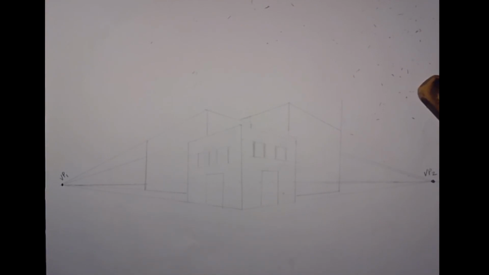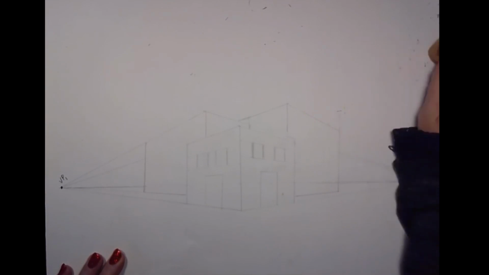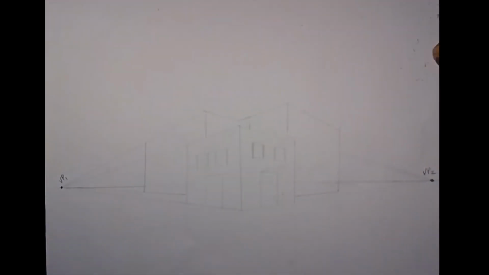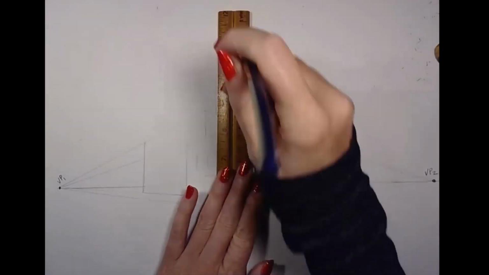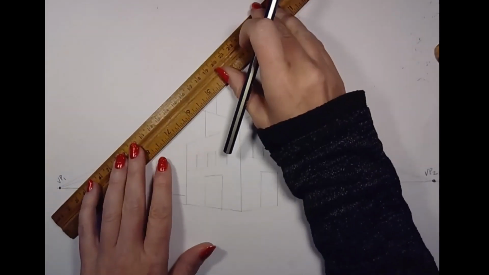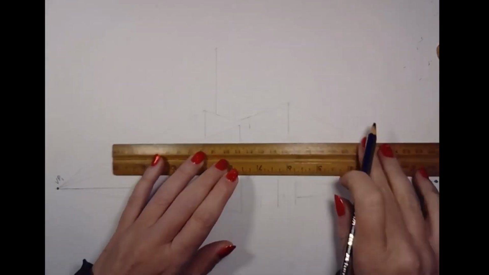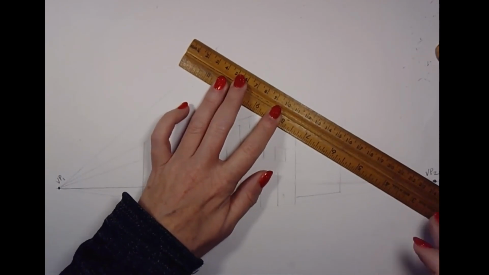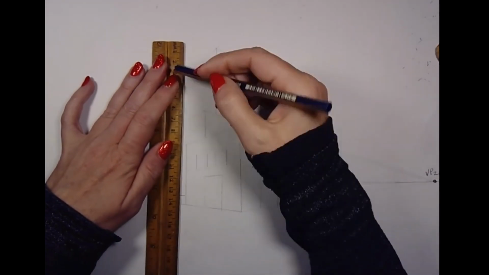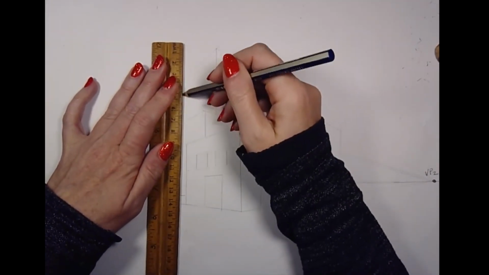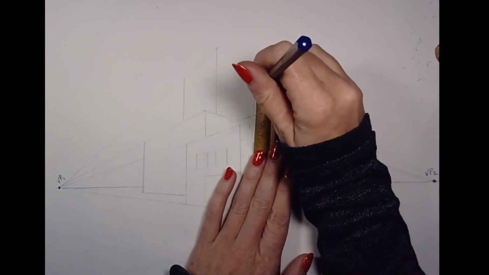If I want to put some buildings behind them, I'm going to go straight up right here. And I'm going to go from the top to vanishing point 1 and the top to vanishing point 2. Then I'm going to go straight up here and straight up here.